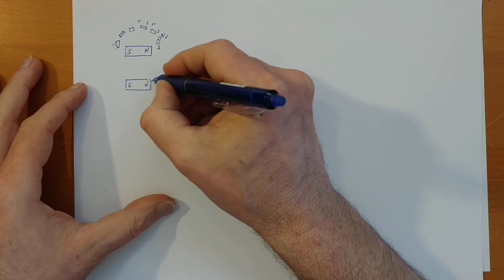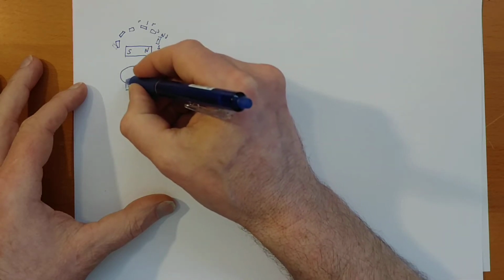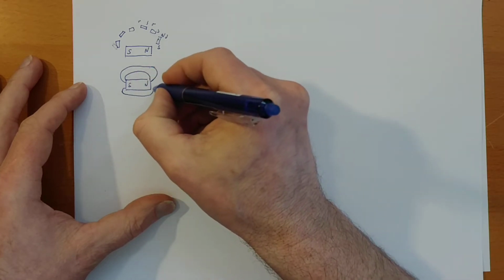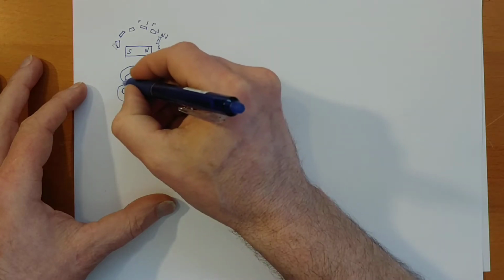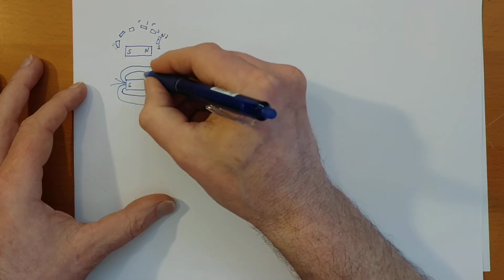This line will now indicate how the small magnet will place itself. And to indicate the direction, I put arrows here from north to south.